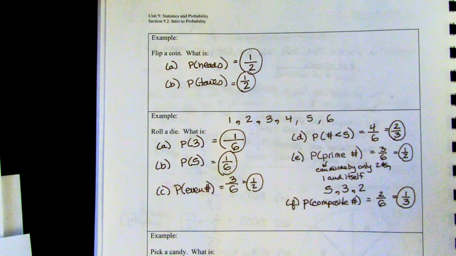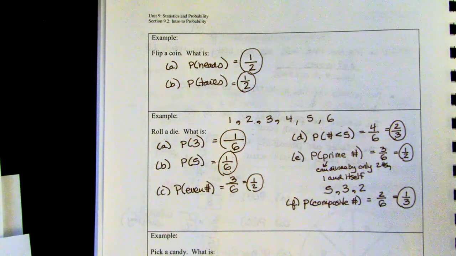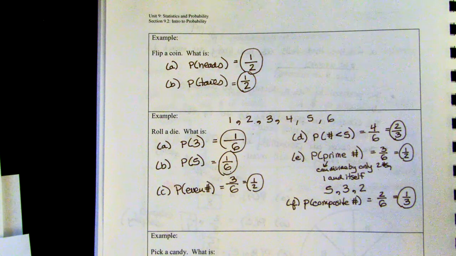Don't worry too much about the prime number thing. It'll show up in, I think, one homework problem, and we'll talk about it when I see you in class. But that's the idea with that one.